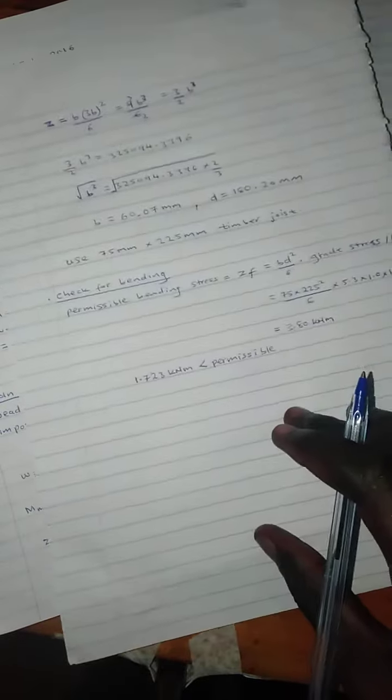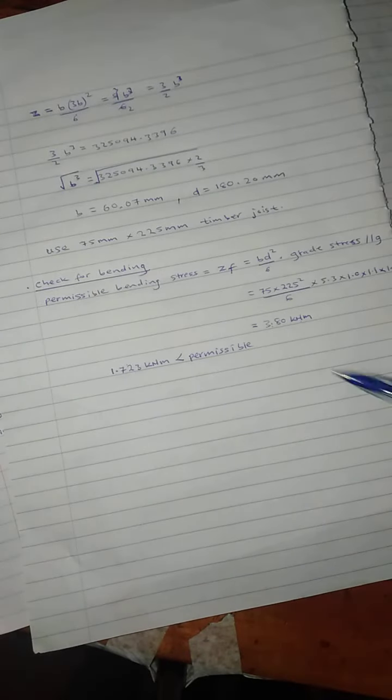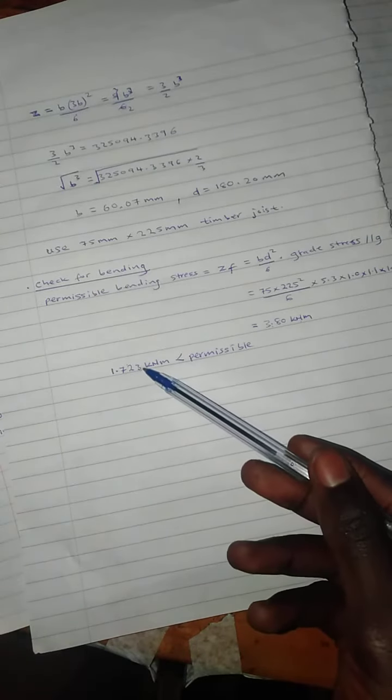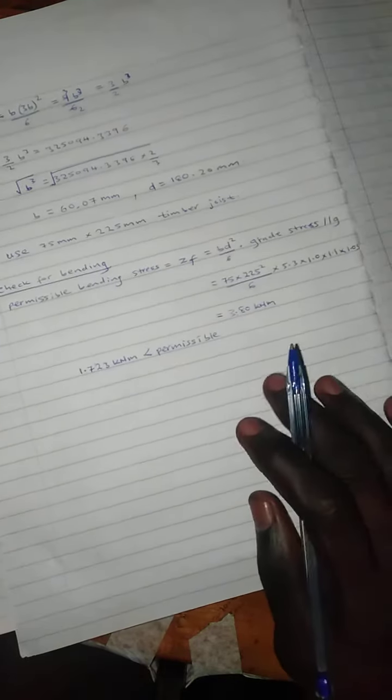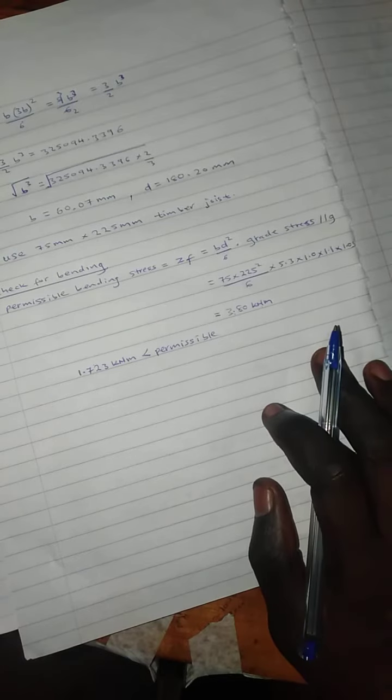So as you can see, 1.723 is less than 3.80. So our joist is okay for bending.